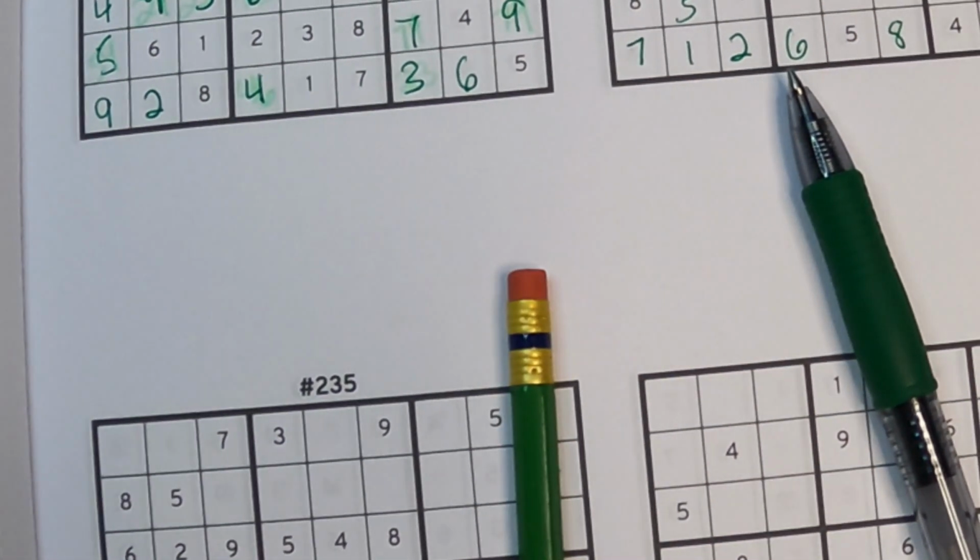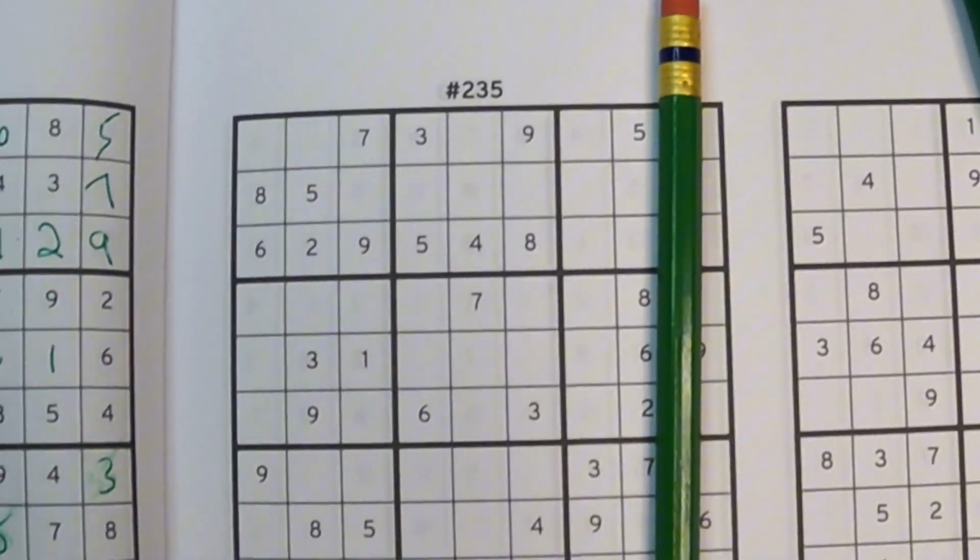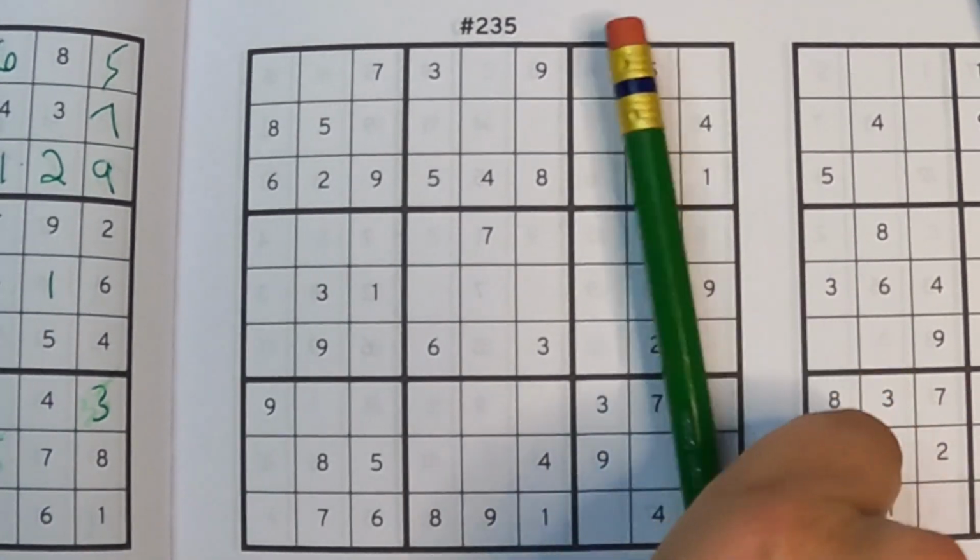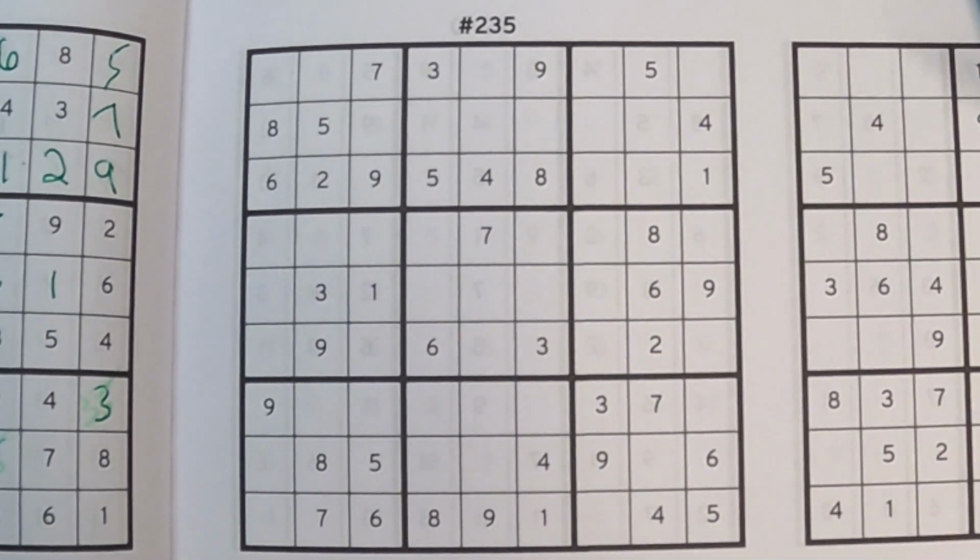Hello and welcome back. I'm just continuing on in the book. Looks like today we're doing puzzle number 235.